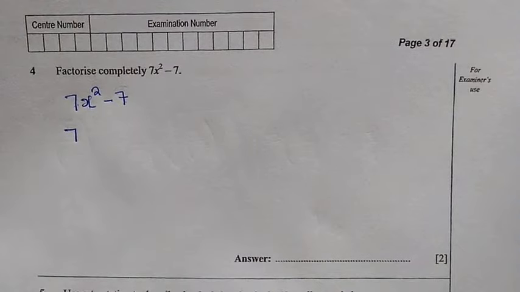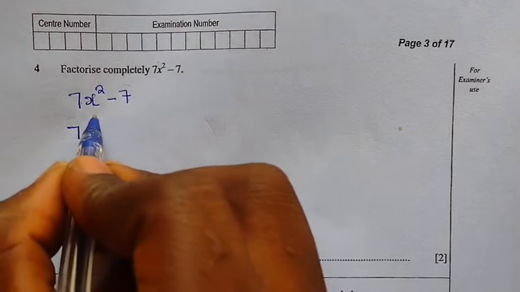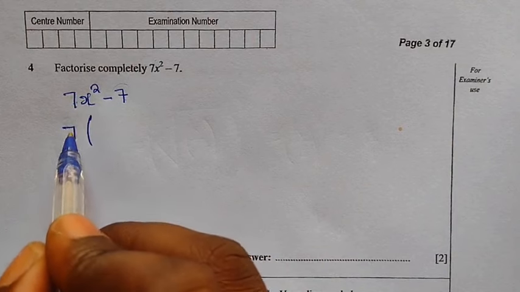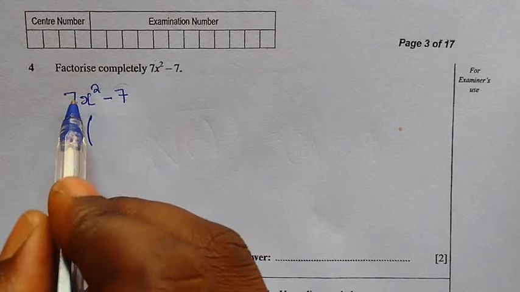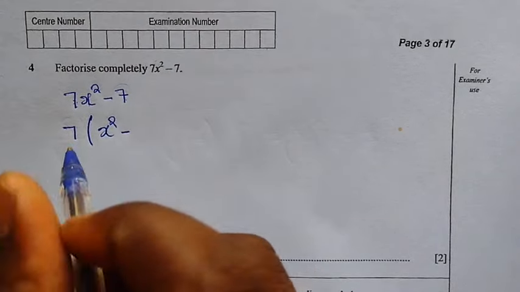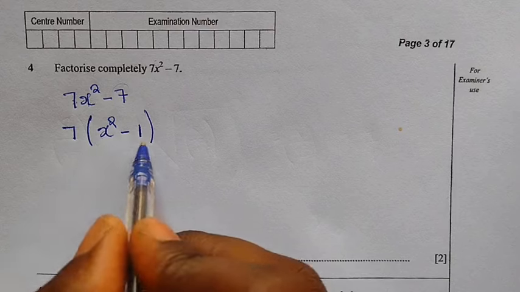So we factor out 7. Alright, so we have factored out 7. So we can now say open bracket. Once we start dividing now, 7x squared, we divide by 7. This 7 and this 7 will cancel. We just remain with the x squared, minus 7 divided by 7, it's a what? A 1. So this is what you get.